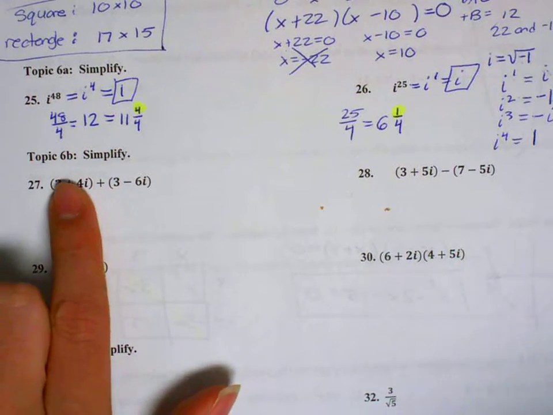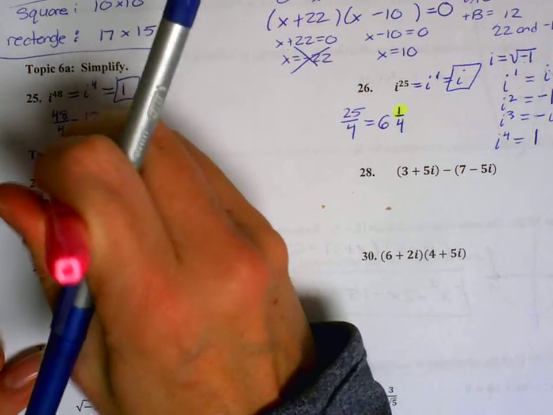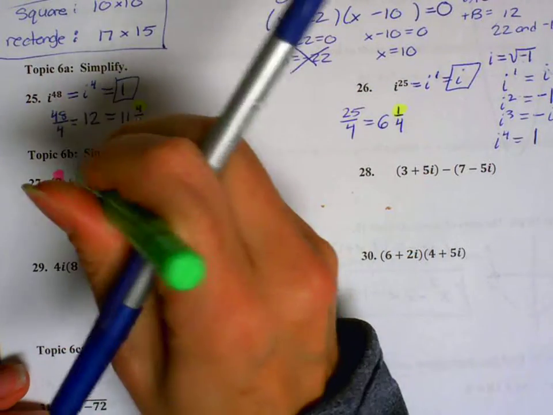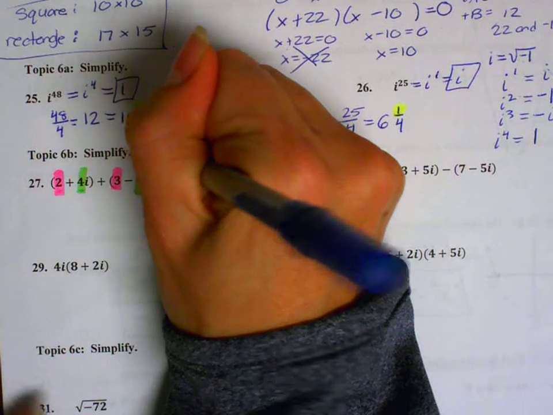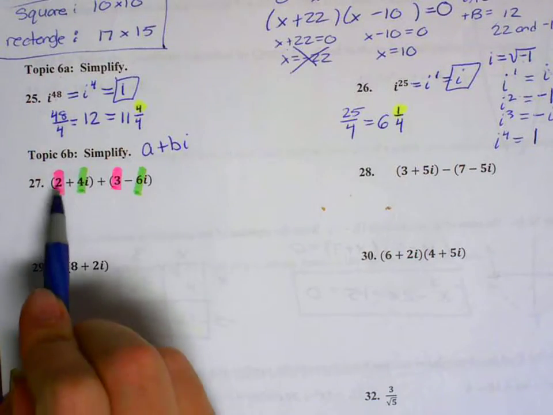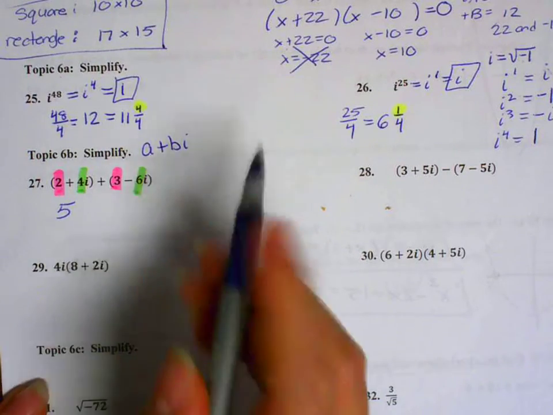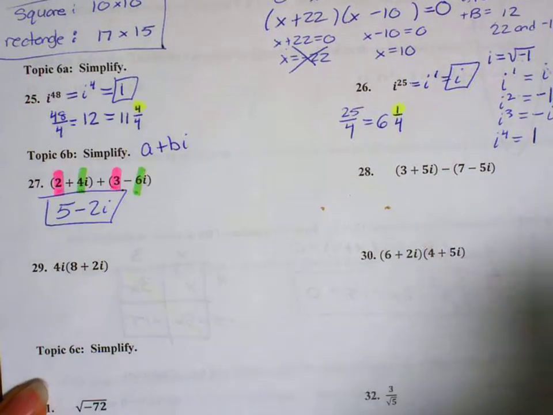When I add or subtract, I am just basically combining like terms. I have the real number part, and then I have the imaginary part. So my real number part always comes first. I write it as real part plus imaginary. So real plus real, 2 plus 3 is 5. Imaginary plus imaginary, that equals -2i, and that's my answer.